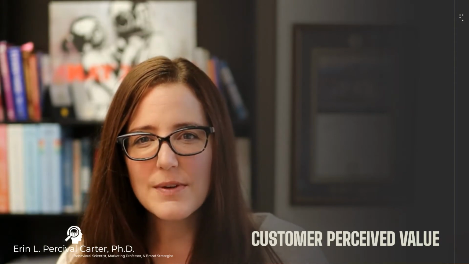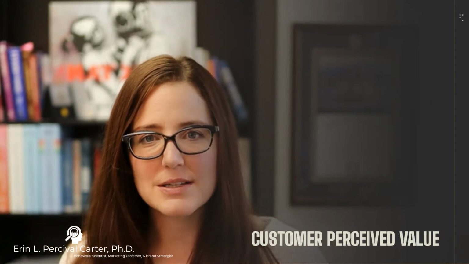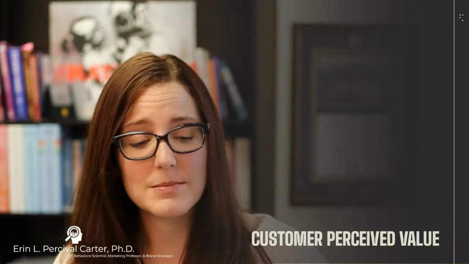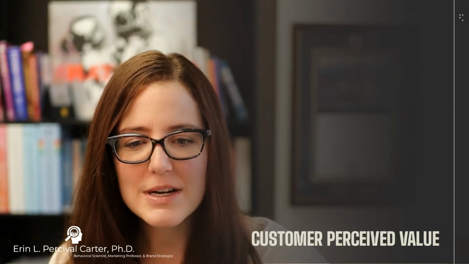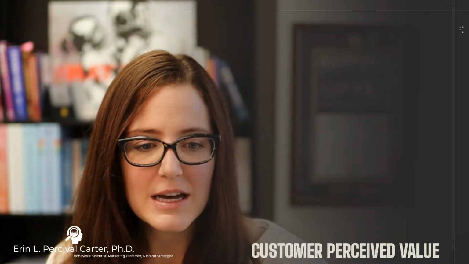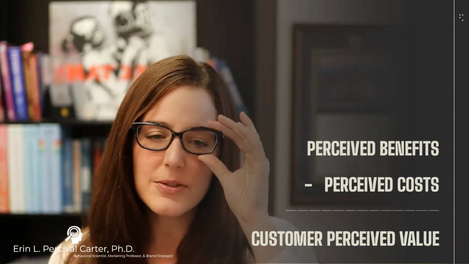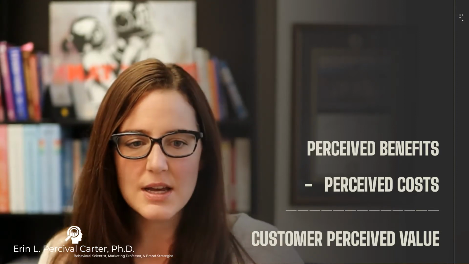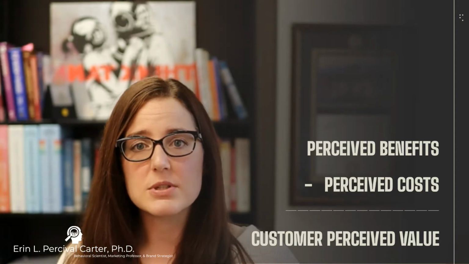This customer perceived value is all about thinking through, okay, what are the ways that I maximize how valuable the person that I am trying to influence or the entity that I am trying to influence finds what it is that I am selling. And so, what do you expect that this equation might look like? Pretty simple indeed. Two pieces: perceived benefits and perceived costs. Now, there's an interesting thing to keep in mind here, which is it's not just benefits minus costs, right? It's perceived benefits and perceived costs.